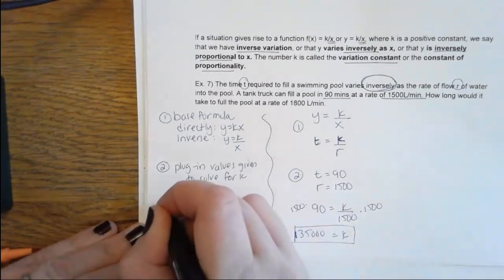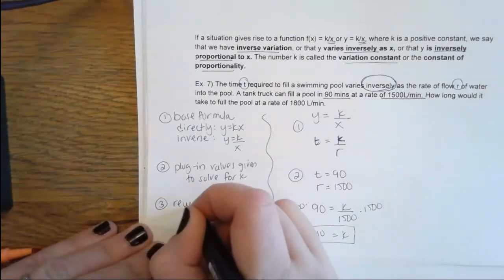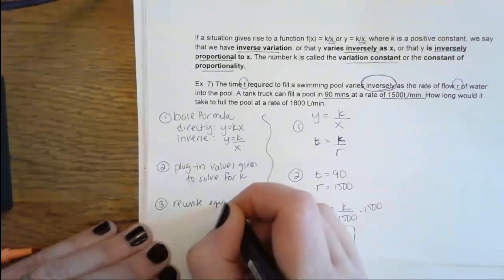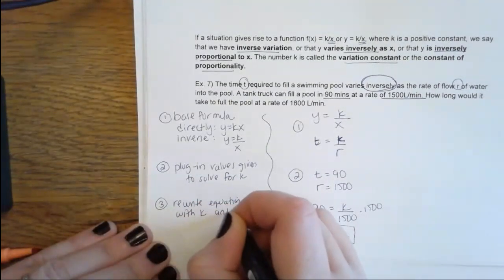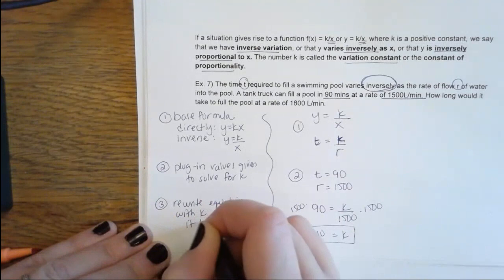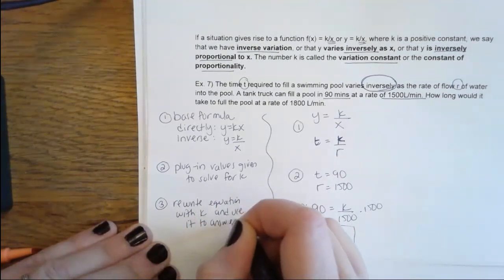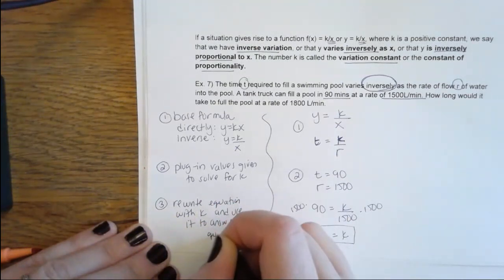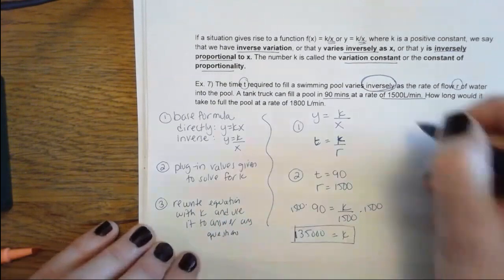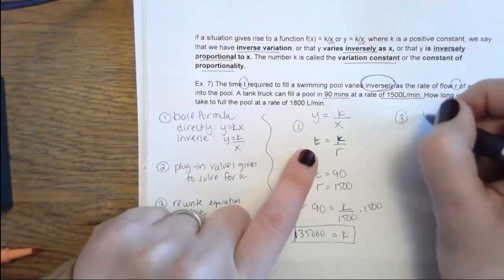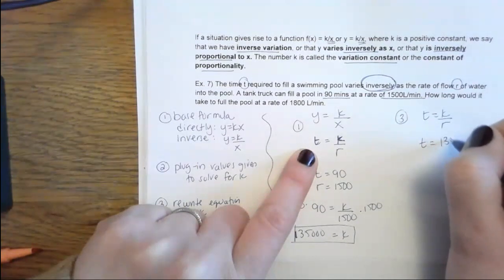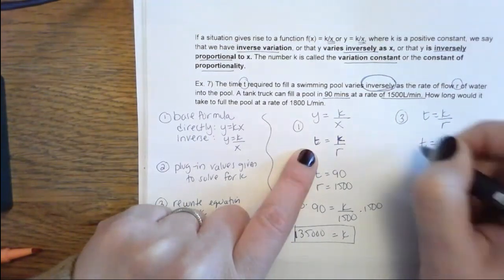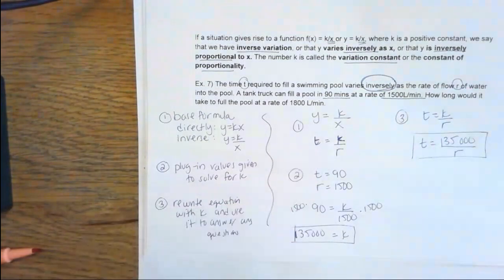All right, our last step here is to rewrite the equation with k, and if we need to, use it to answer any questions still. So my original equation was t equals k over r. I know my k value is 135,000. So here is my new equation.